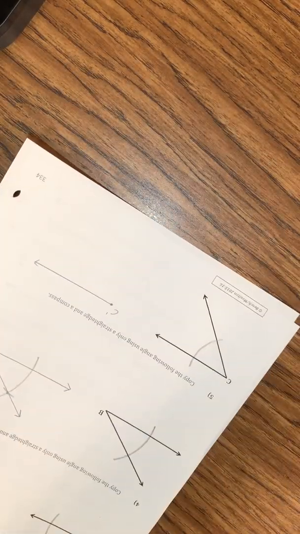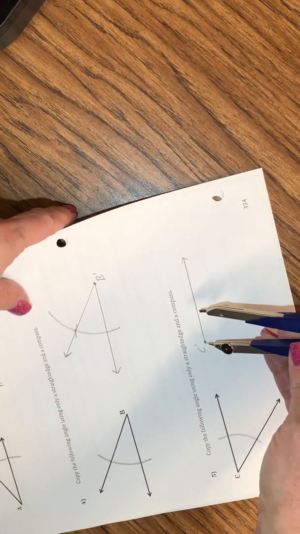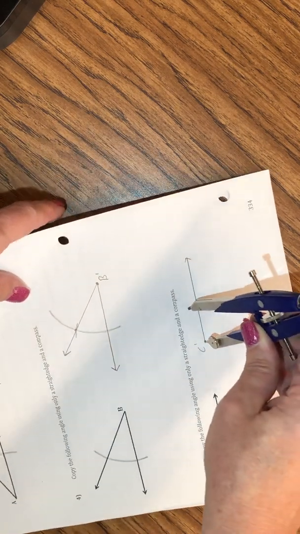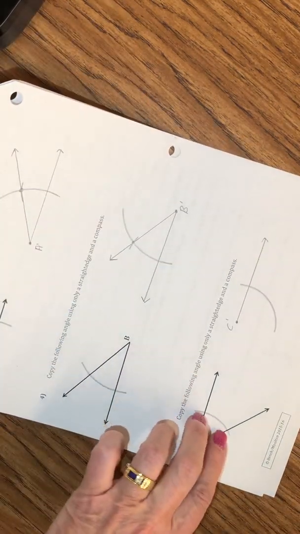Makes it a little bit easier. Okay, we're going to go ahead and do that over here now. All right, now I'm going to measure the distance between these 2 points.